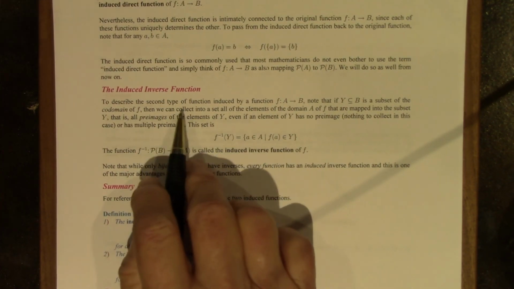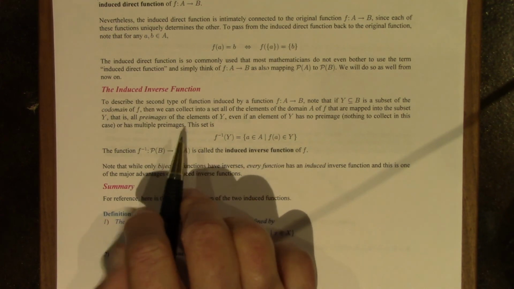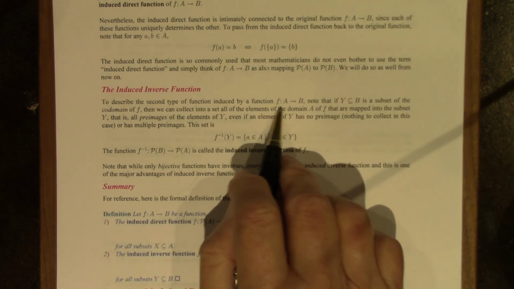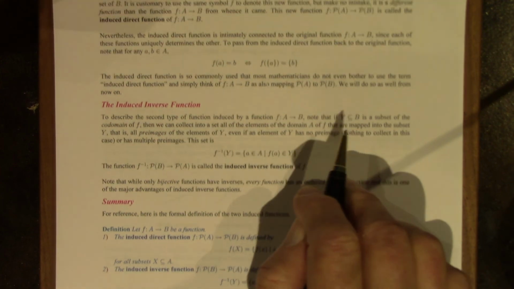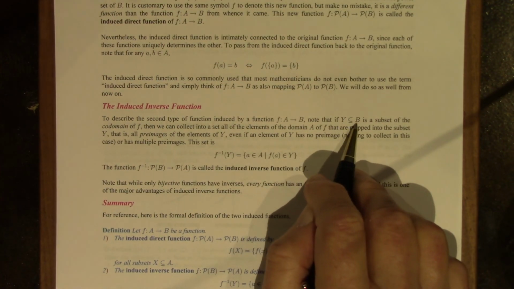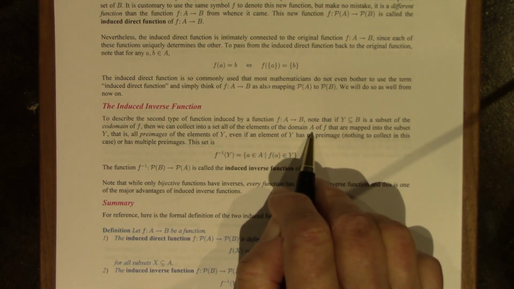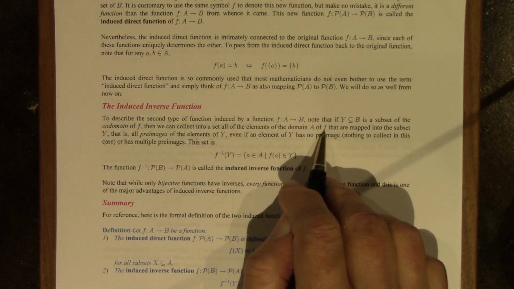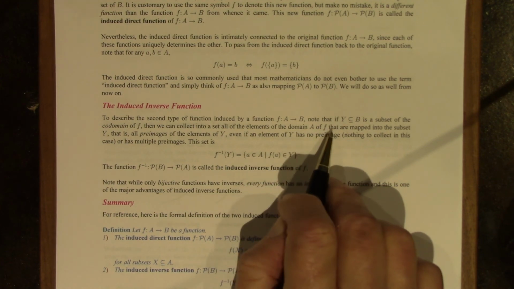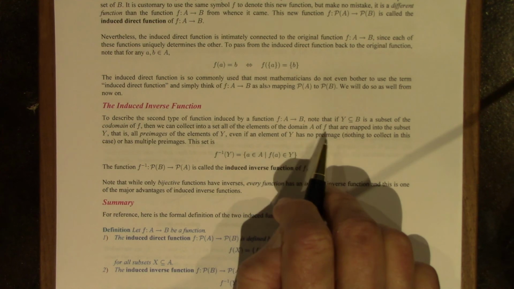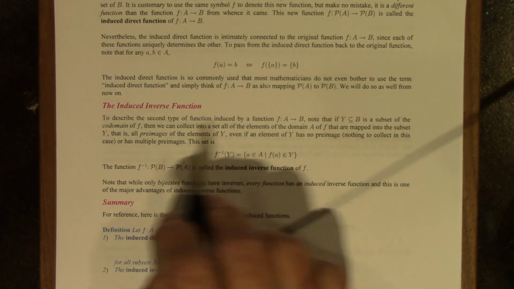Okay. The induced inverse function, however, is a little more formal. We have a function from A to B, and if we take a subset of the codomain, we can collect all of the elements of the domain that are mapped by f into that subset of the codomain. Or put another way, all pre-images of the elements in the subset Y.